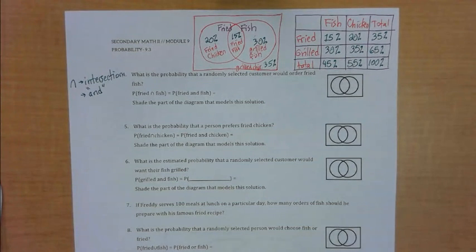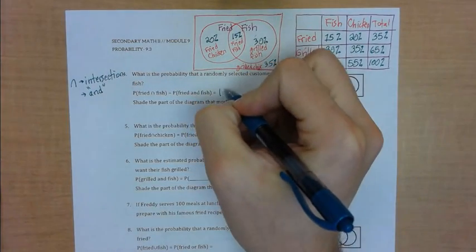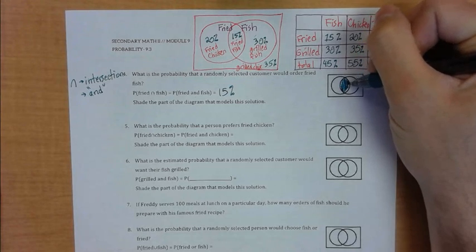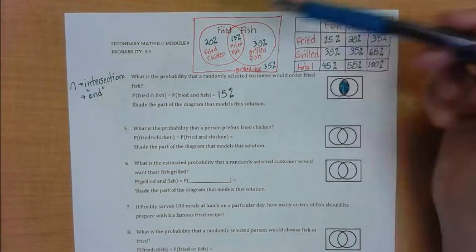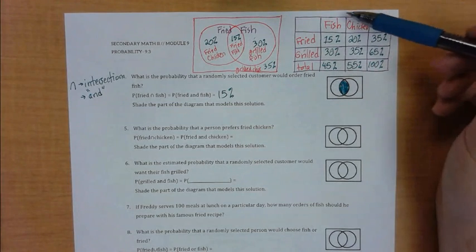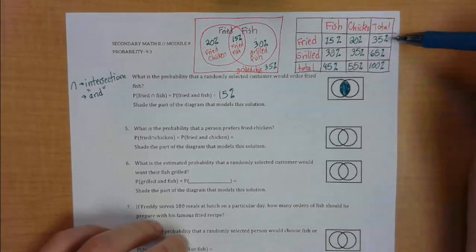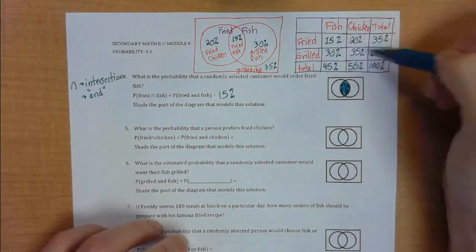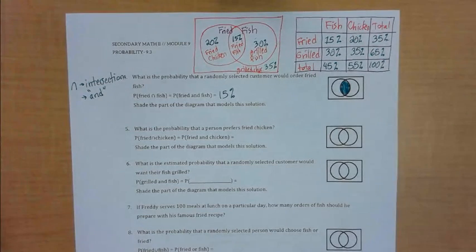So continuing with the rest of this problem, if I know that fried fish in my Venn diagram, well, that intersection point is just 15%. So they are intersecting at 15%, and that would just be the middle here. Intersection is easy to see in a Venn diagram if you have your two circles, but it's also pretty easy to look at in your two-way table as well. If I need fried and fish, I'm looking at the fried row intersecting with the fish column. So this 15% right here out of 100% would give me the answer I'm looking for in my two-way table.